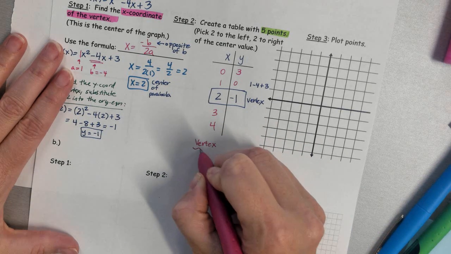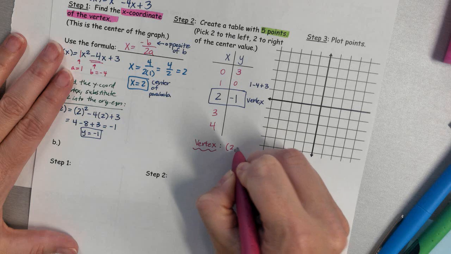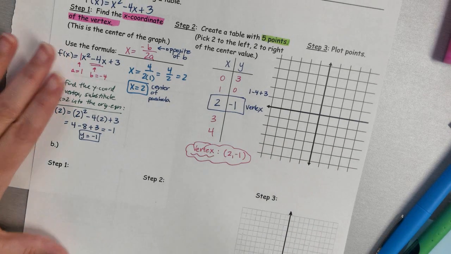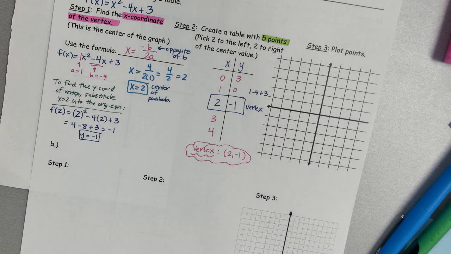And when you're graphing, I always start with my vertex. And then once you find it, go ahead and graph it.